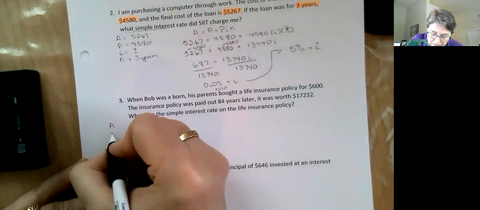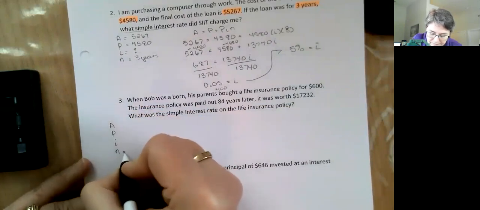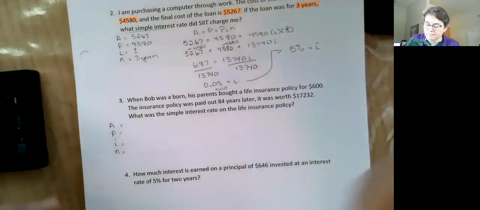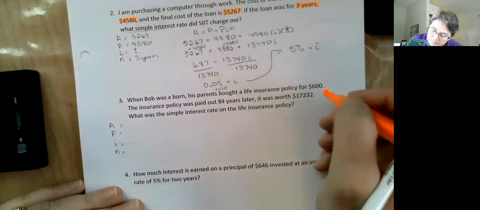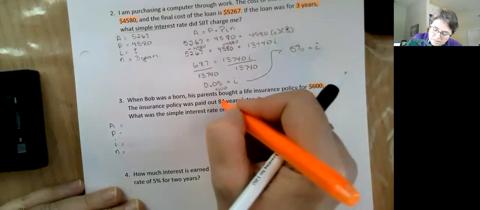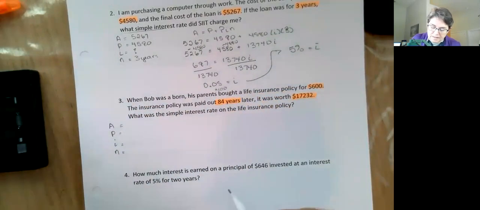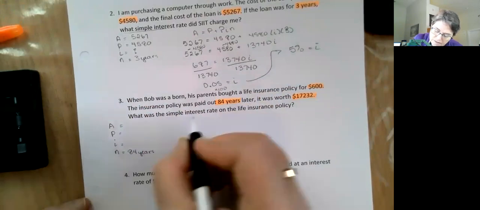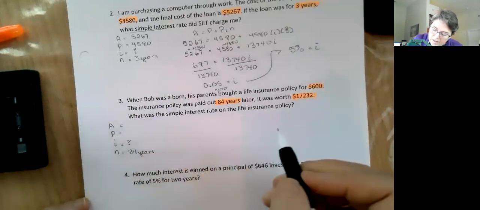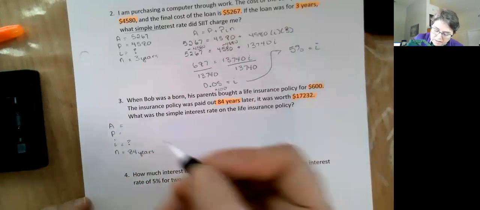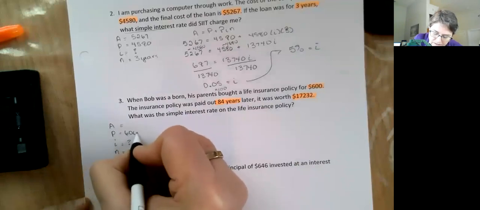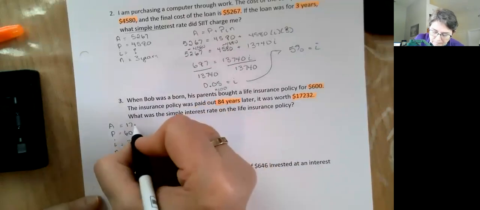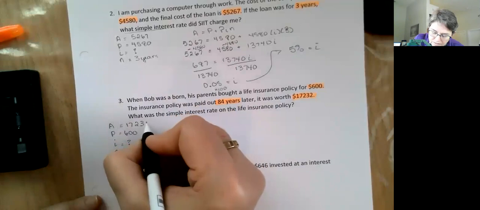All right, A, P, I, N. Now, and whoops, let's go through our question. Policy, 84 years. All right. Interest? Don't know. All right, so it was bought, the principal when we started was 600, and when we finished was 17,232.